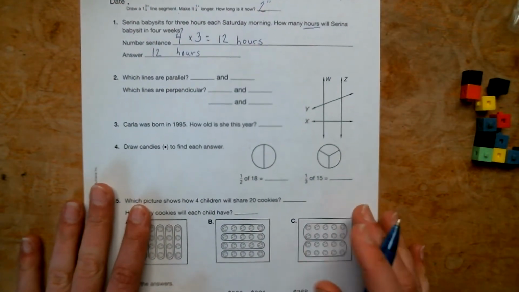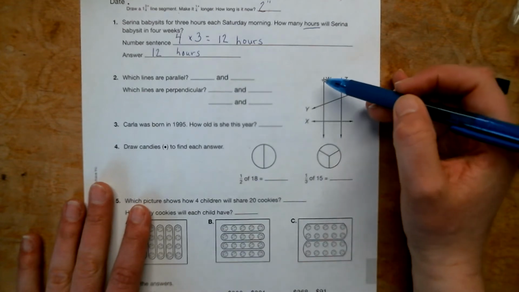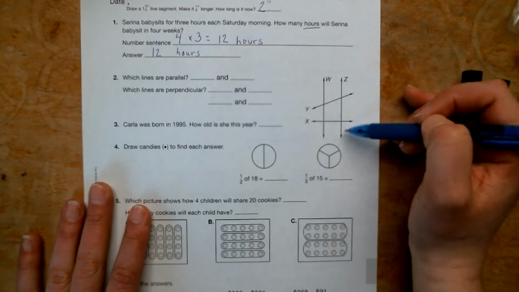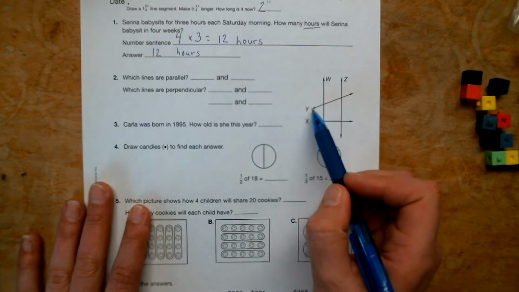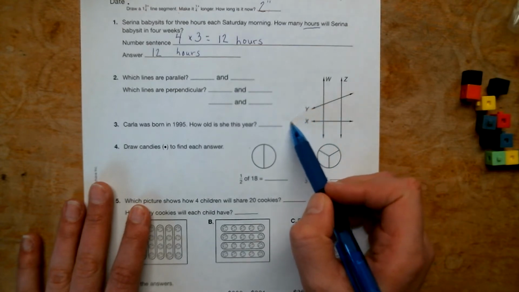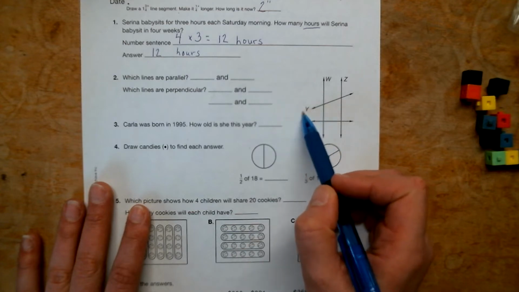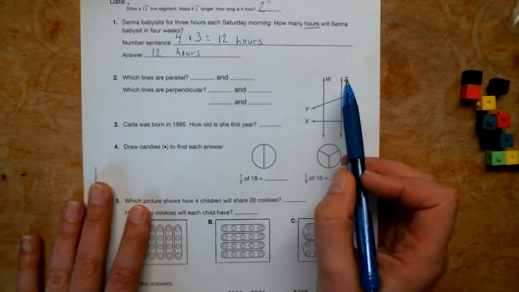Which lines are parallel? So parallel lines are never going to touch. If we look at W and Z, they're straight up and down, straight up and down. They're never going to cross. Because if you look at something like Y and X, if you keep going this way, it would collide with X if X would keep going. So those are not parallel. So W and Z.